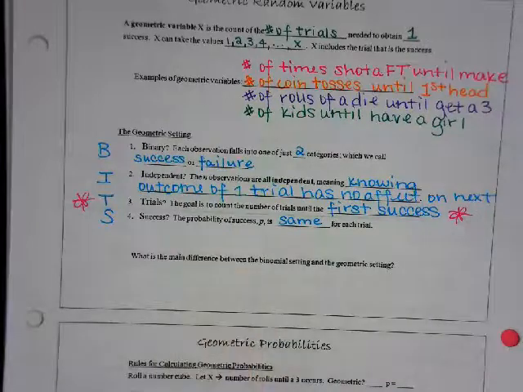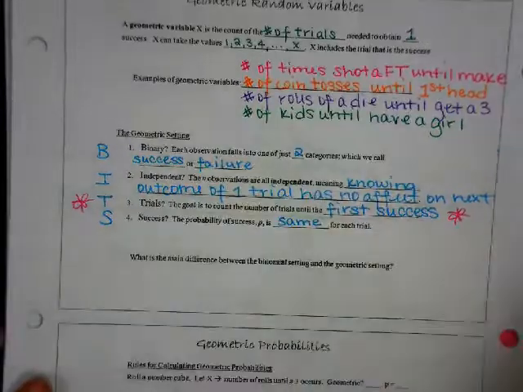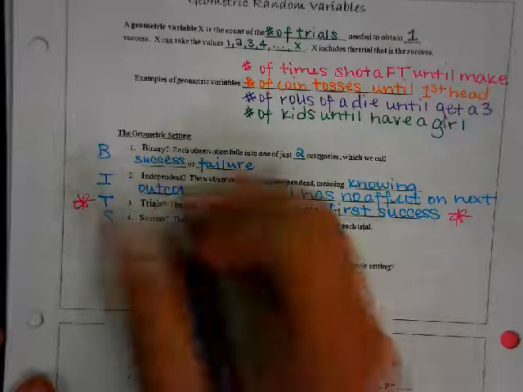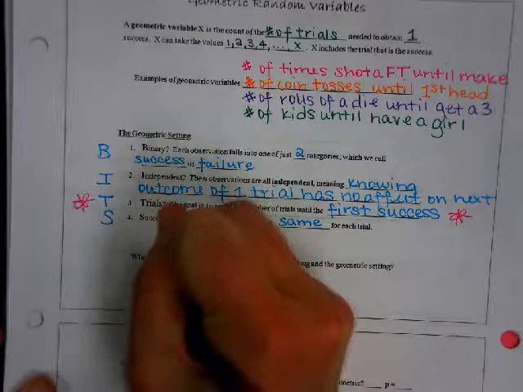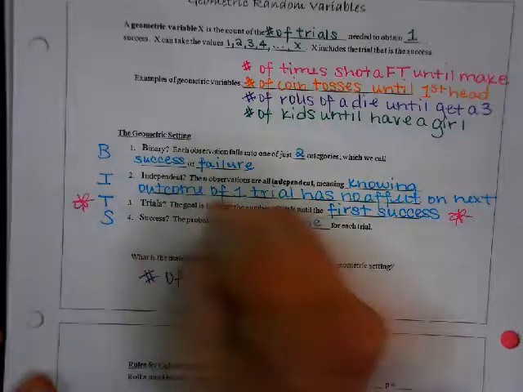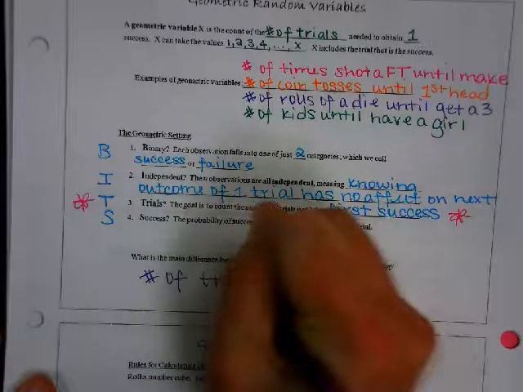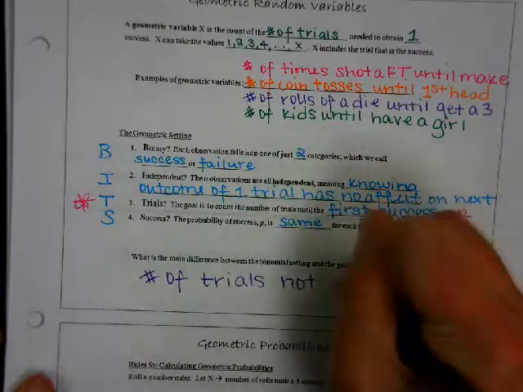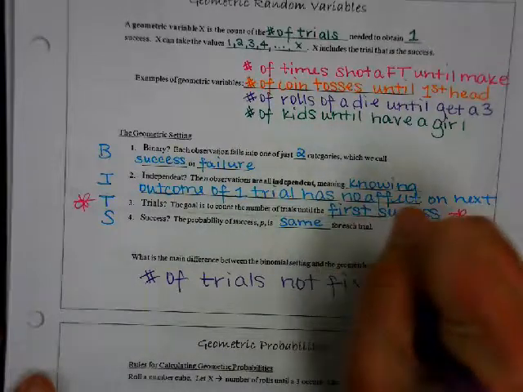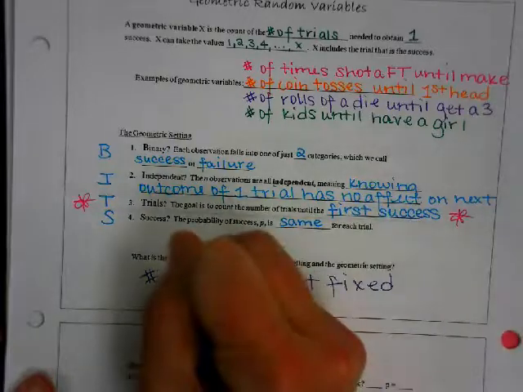The main difference is number of trials is not fixed or geometric.